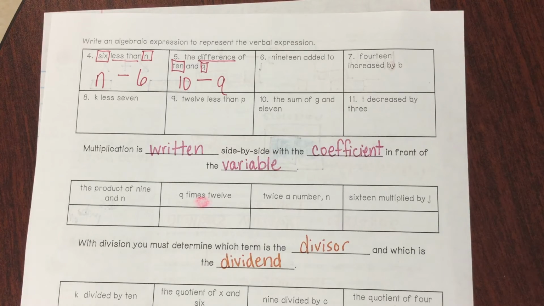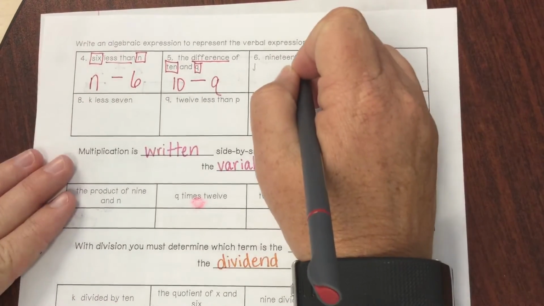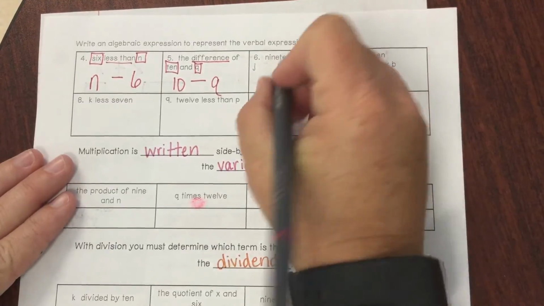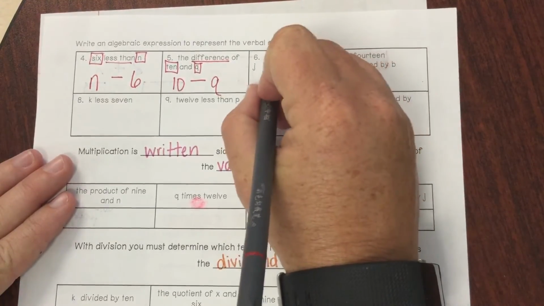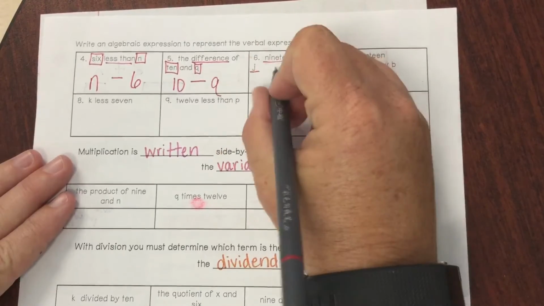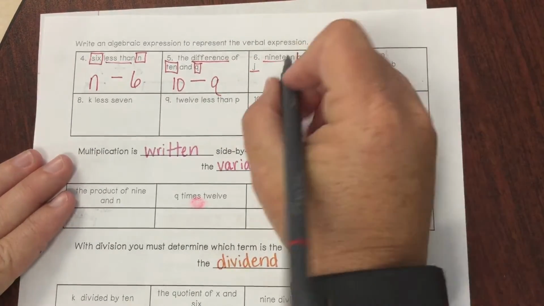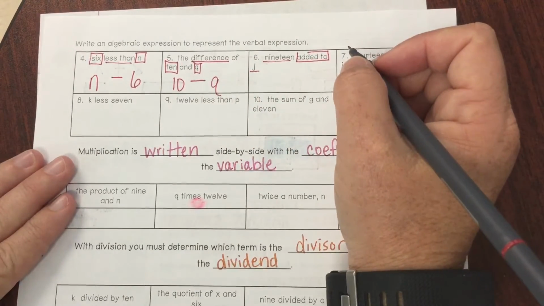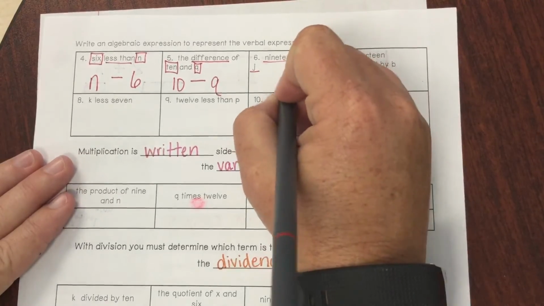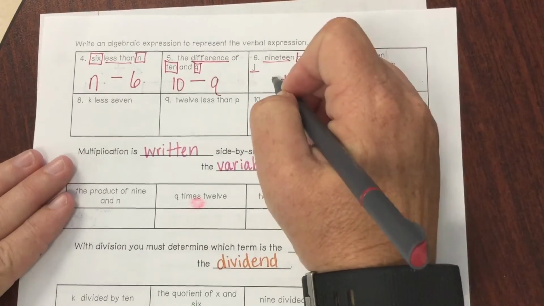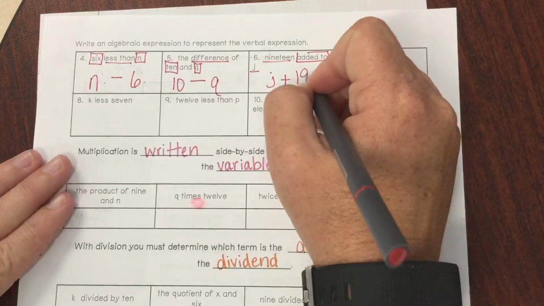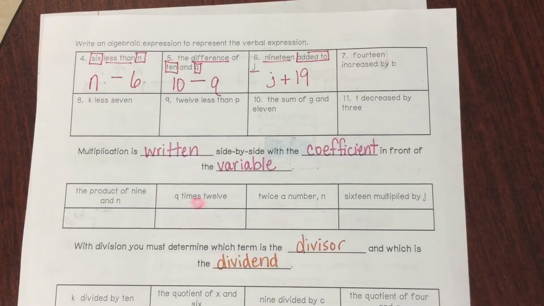All right, number 6, 19 added to J. So I've got, there we go, it's catching up now. Added to tells me it's going to do what? Addition. And I'm taking J and adding 19 to it. So it's going to be J plus 19.